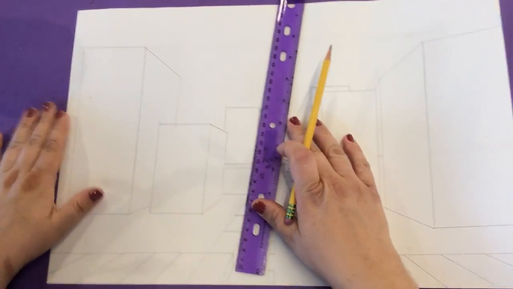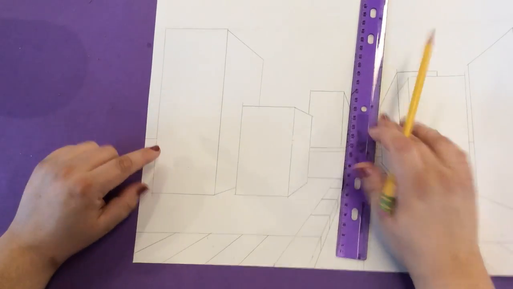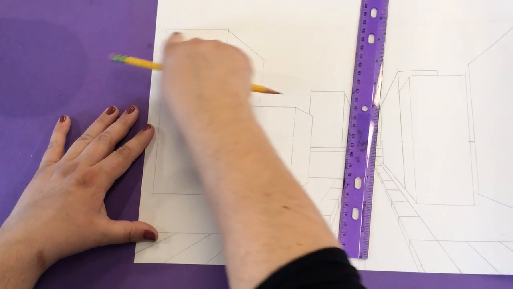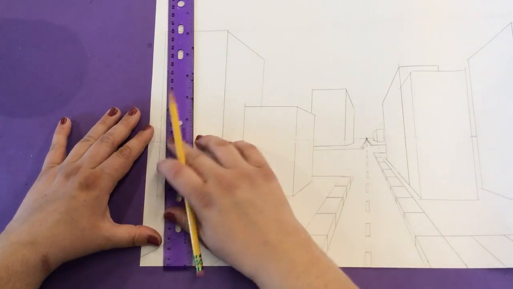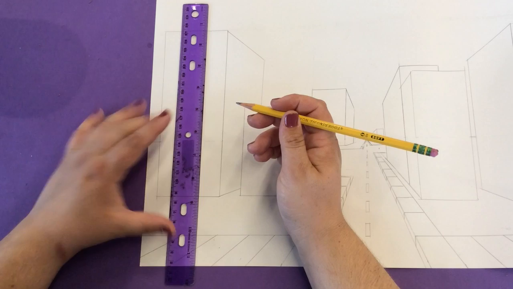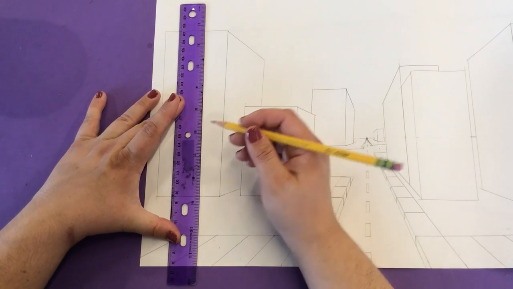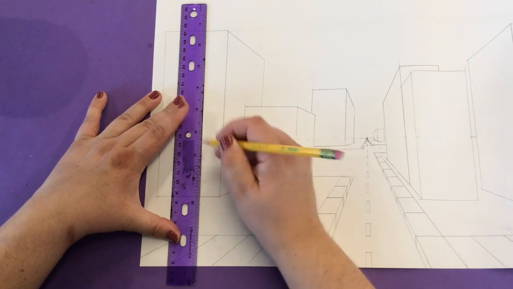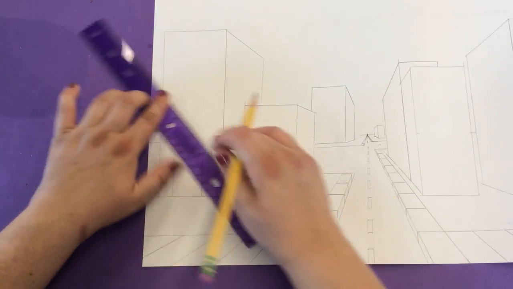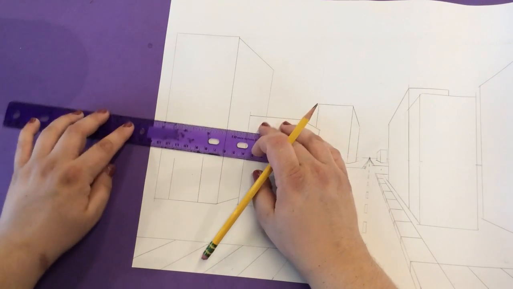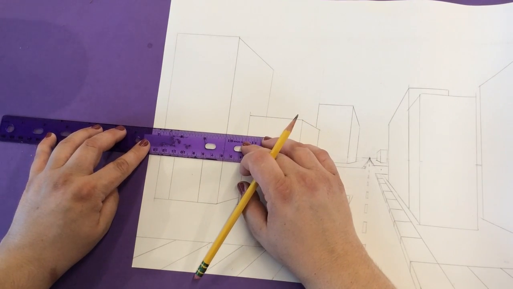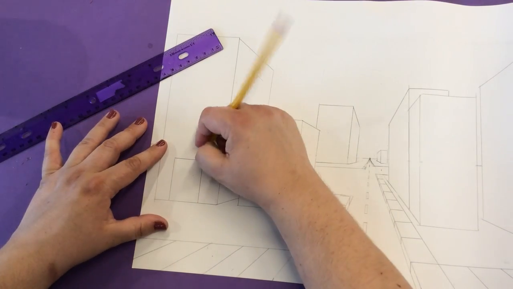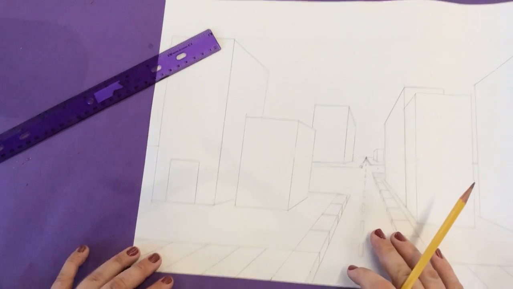All right, next we're going to add the doors and windows on our building. So if you are adding a door on the front side of your building, the lines are going to be the same, horizontal and vertical. So actually, I kind of like the width of my ruler for my door here. So I'm going to draw 2 lines down. Okay, so there are my vertical lines, and then I need a straight horizontal line here on top. And there's my door, super simple.